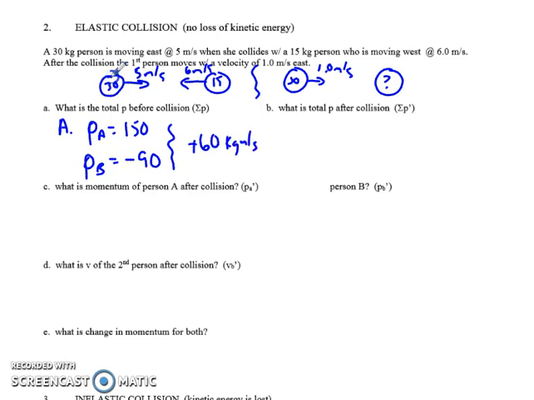All right, next question. What's the total momentum after the collision? If you look at the after part, we have 30 times 1 for the object A, but we have no information about B other than the mass is 15 kilograms. So we can't find the total momentum after by adding the 2 after. That defeats the purpose of the problem. We want to basically use the conservation of momentum to figure out the velocity of this guy after.